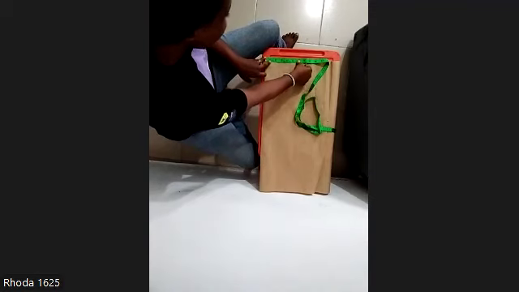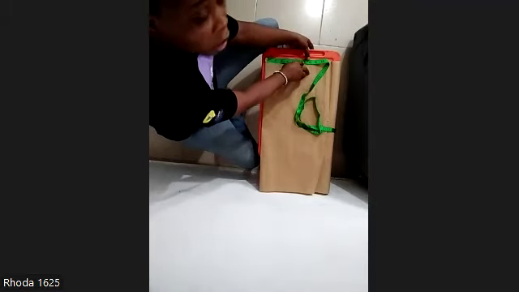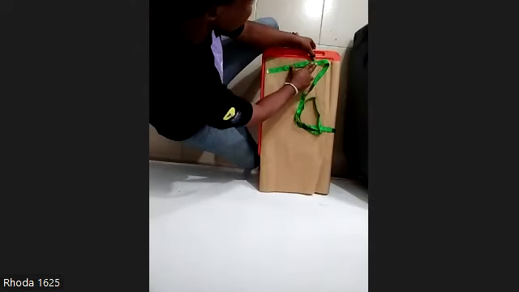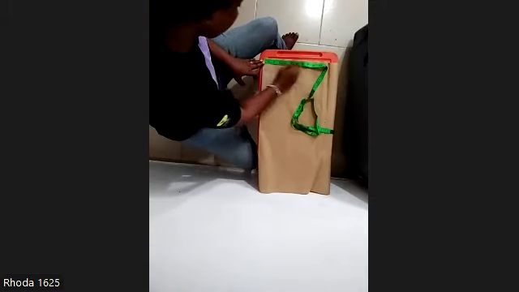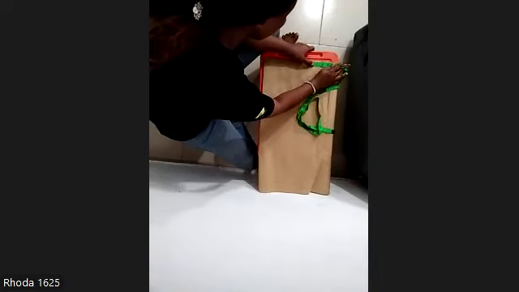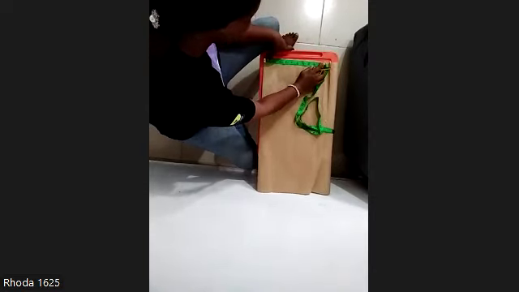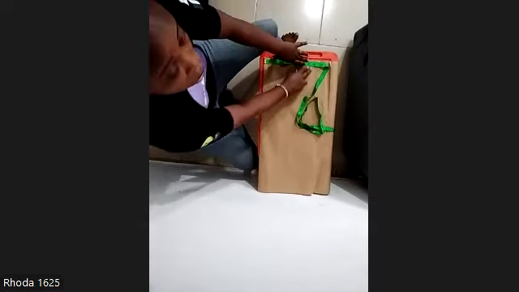So my waist, 30 inches divided by 4, is 7.5. Plus 1 inch dart allowance makes it 8.5. Then I could just do 1.5 for my sewing allowance. So this is 8.5 plus 1.5. So what do I have? I have 11 inches. 11 inches on the waist.